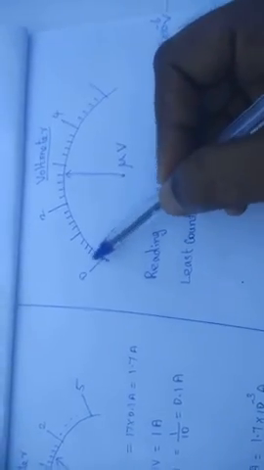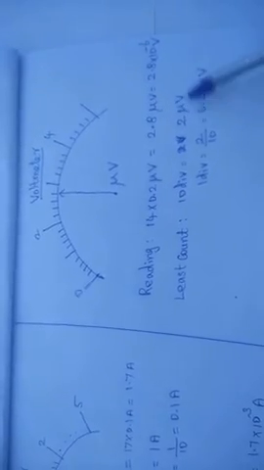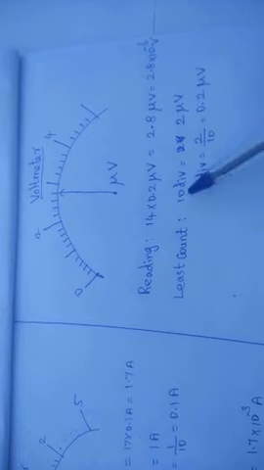So how are we going to take the reading? Before taking the reading, you have to calculate the least count. As I told in the previous session, first you have to count how many divisions. Here 10 divisions is equal to how many volts? It is 2 microvolt. For one division, you bring this 10 here, 2 by 10, which is equal to 0.2 microvolt.